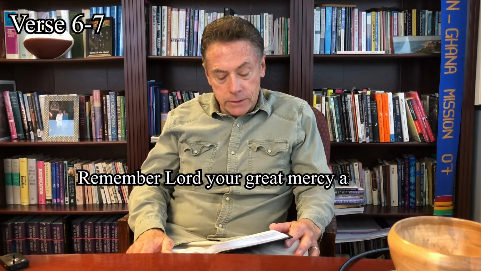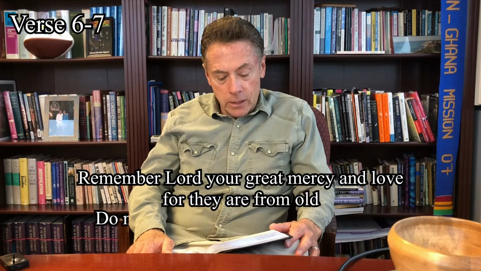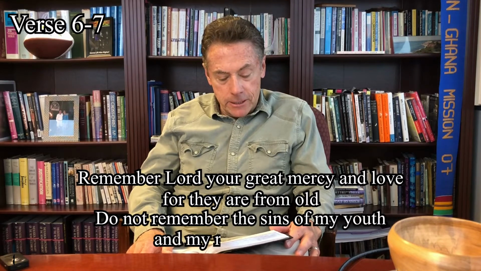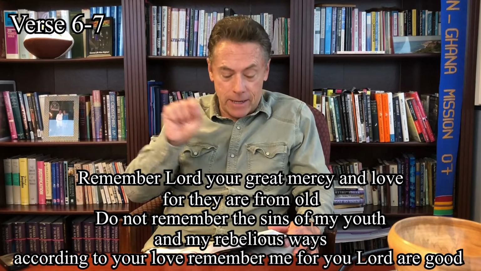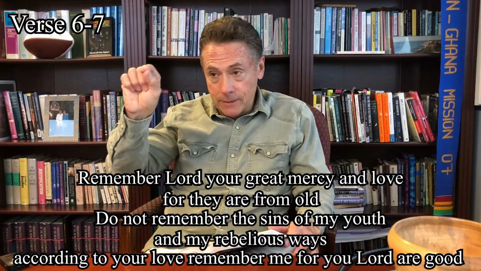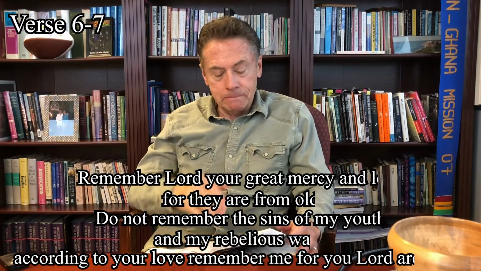So it's that structure. Having said a couple of academic things about it, let me point to some more pastoral and applicational teachings from this psalm. The thing that grabbed me when I read it was this section on remembering. In verse 6 and following, it says: Remember, Lord, your great mercy and love, for they are from old. Do not remember the sins of my youth and my rebellious ways. According to your love, remember me, for you, Lord, are good. That's actually a little mini chiasm in itself, isn't it? He says something, says another point, and then comes back to the first point.